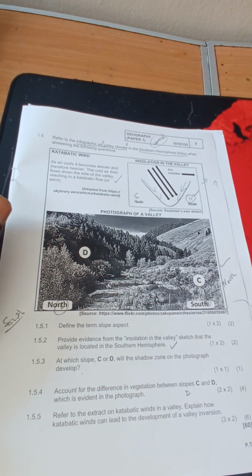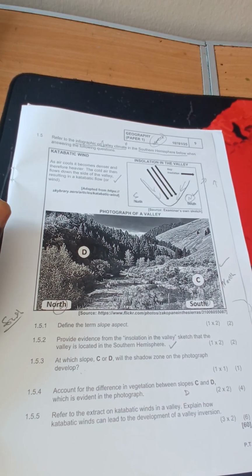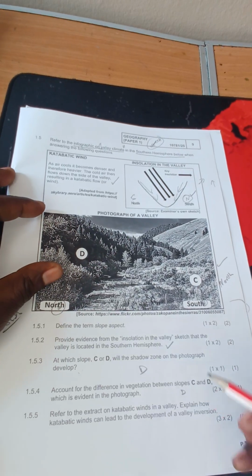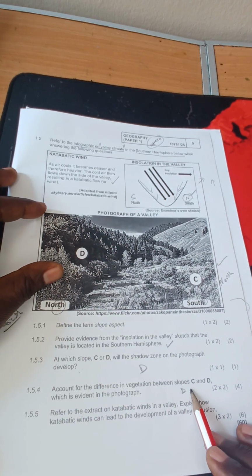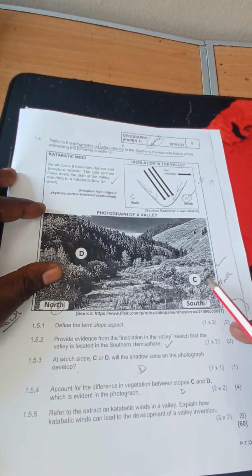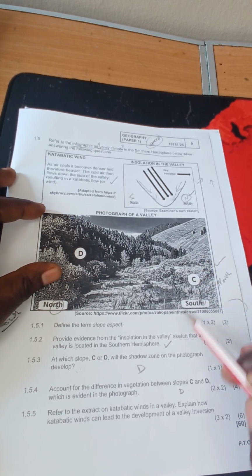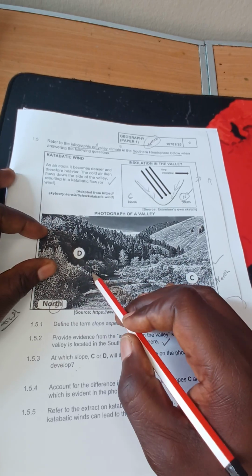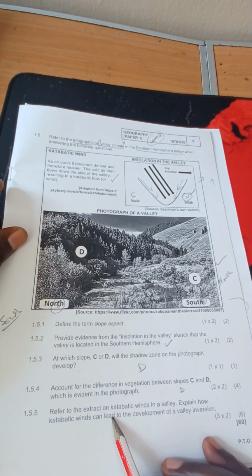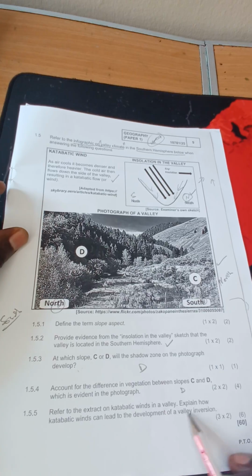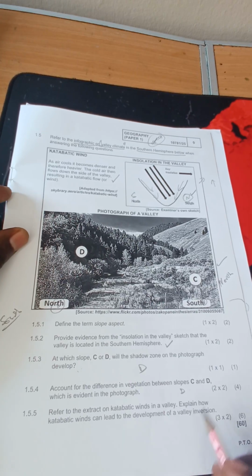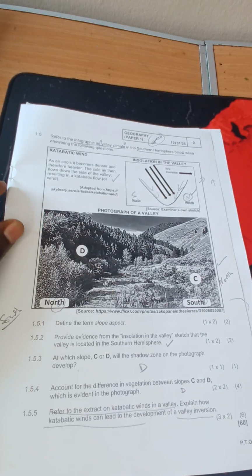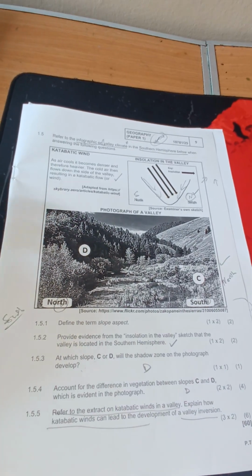Okay, 1.5.5. Okay, I have answered: account for the difference in vegetation. We have said there's more direct incoming solar radiation, more evaporation takes place, less vegetation; less insolation at D, more moisture, more vegetation. Refer to the extract on katabatic wind in a valley. Explain how katabatic winds can lead to the development of a valley inversion. Okay, inversion, that's where we have an increase in temperature with an increase in height. That's what should come to your mind.